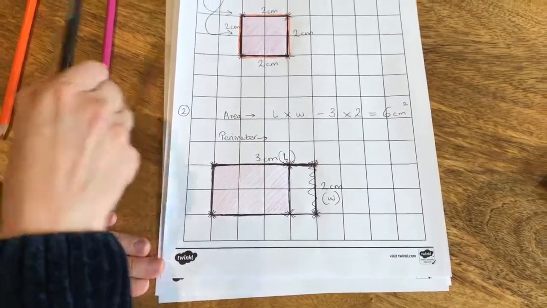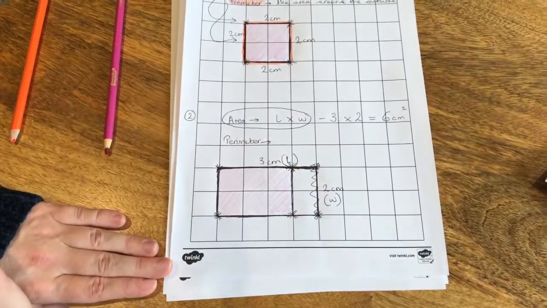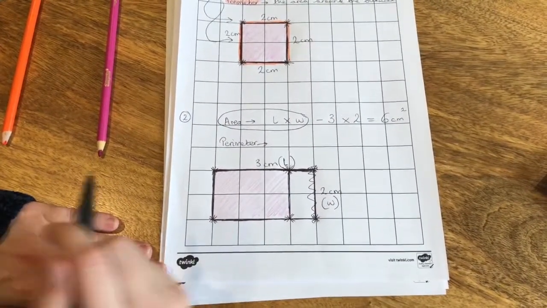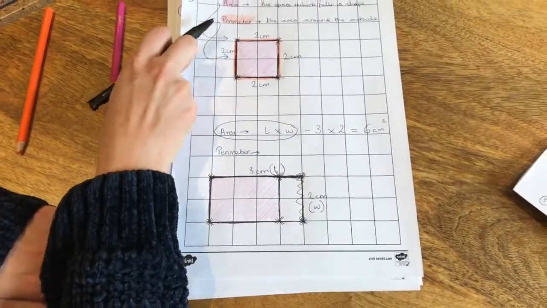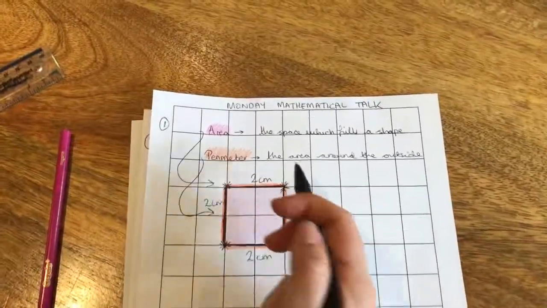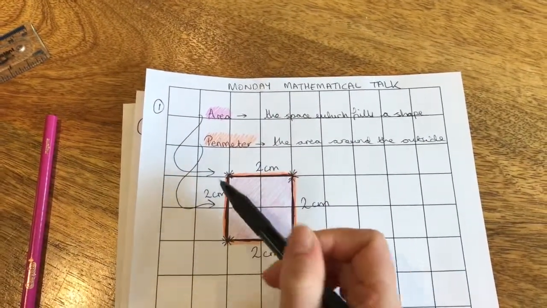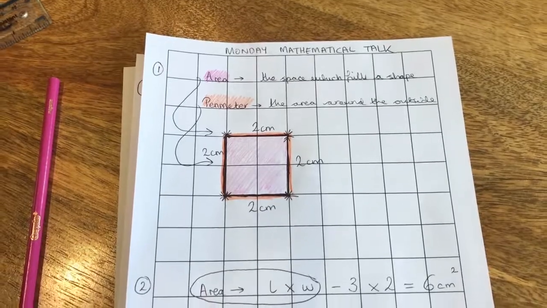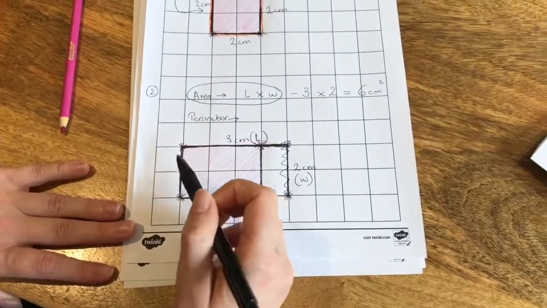So that is our formula for working out area. Okay, now we're going to move on to our perimeter. So again, we can see above our perimeter is the area around the outside. It's the orange bit, the area around the outside. Okay, so perimeter here, area around the outside.